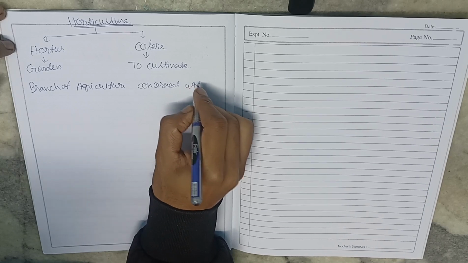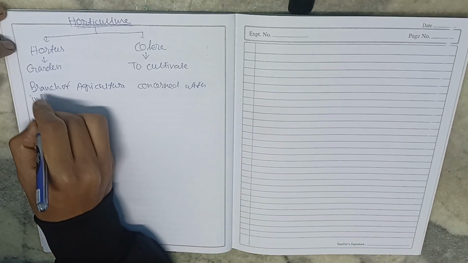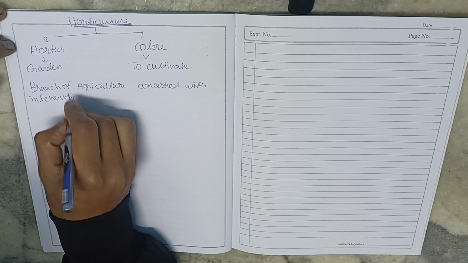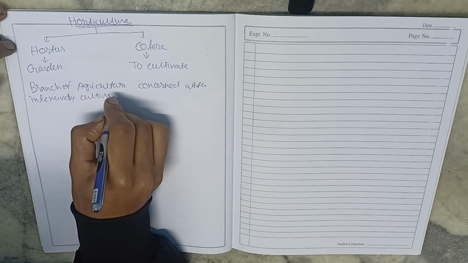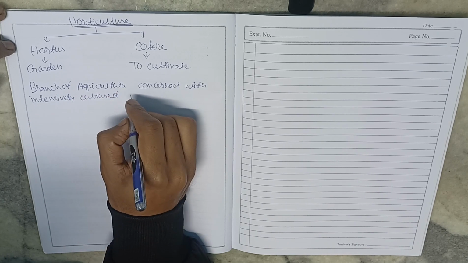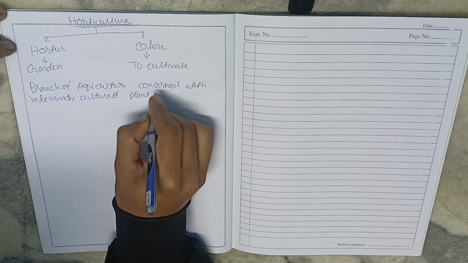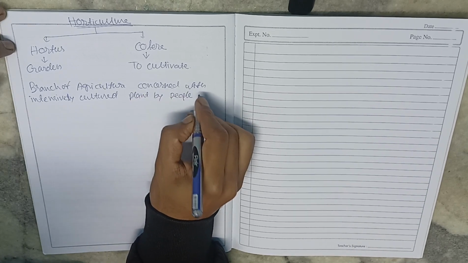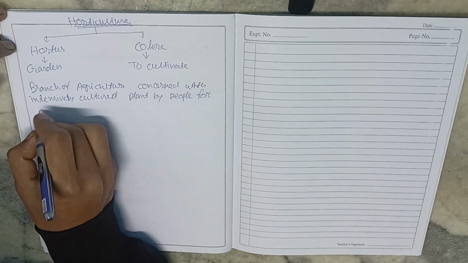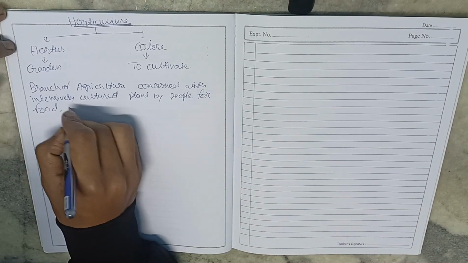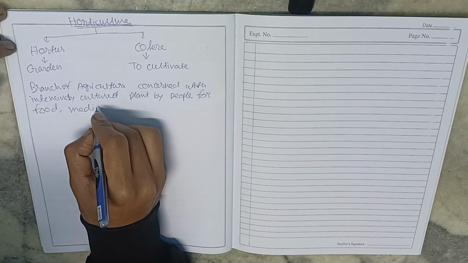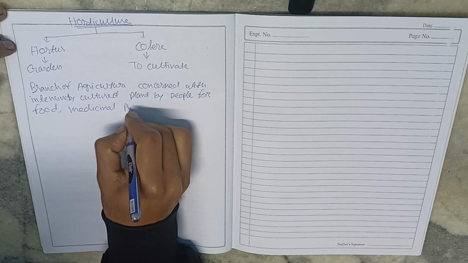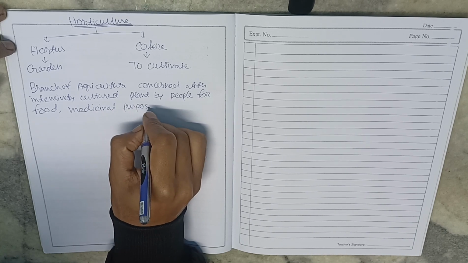It is concerned with the intensively cultured plants directly used by people for food and medicinal purposes. So it not only covers the vegetables and fruits that come under food, but it also covers the cultivation of medicinal plants, aromatic plants, and spices. For aesthetic purposes, we generally grow different kinds of flowers and different kinds of ornamental plants. All that is also studied under horticulture.